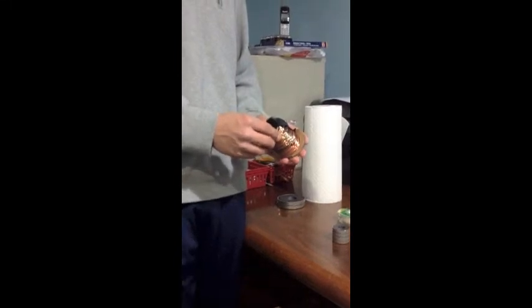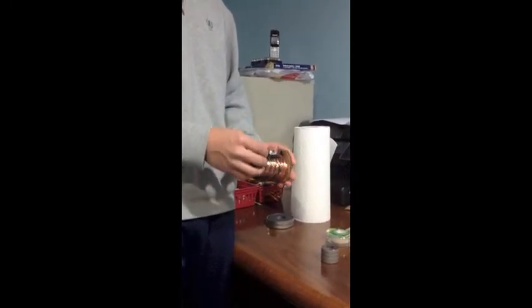Alright, so what I have here is a little generator. This is a bunch of wire coiled around a tube, and the ends of the wire are attached to this mini light bulb. The point of this experiment is to show that you don't need a battery supply to induce a current. All you need is magnets.